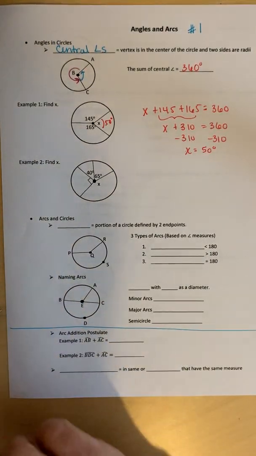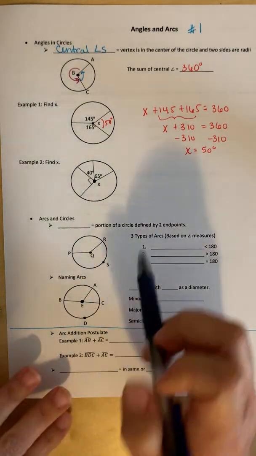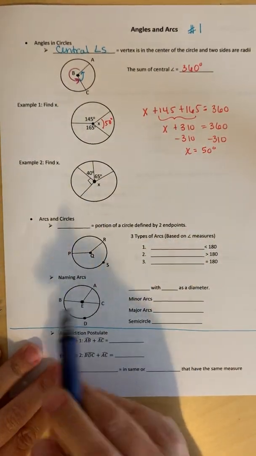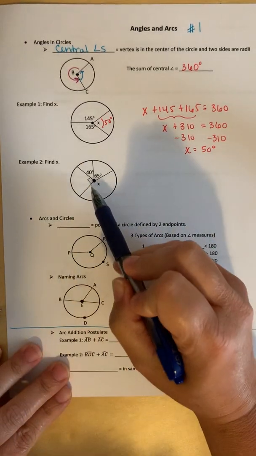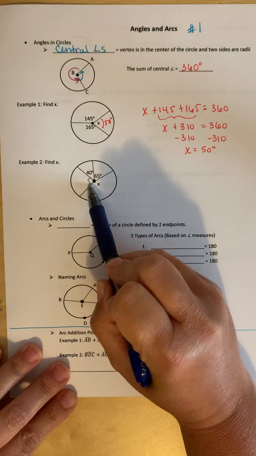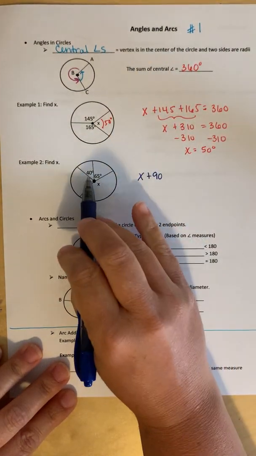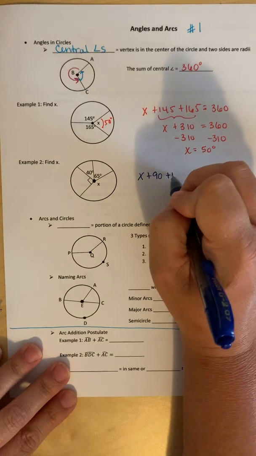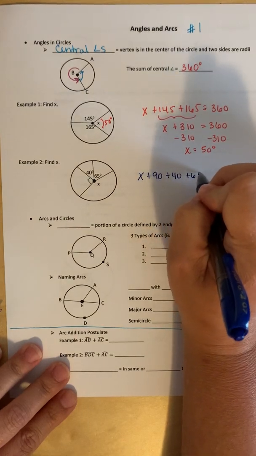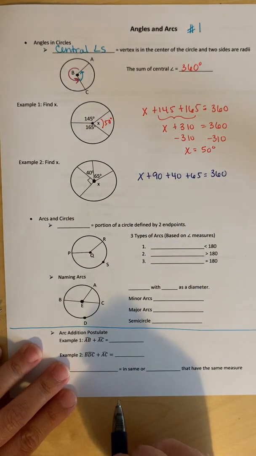Doing number 2 here. If we're looking at number 2, all of the angles add up to be 360 degrees. Now you need to be aware that this little square thing on this angle means that this angle is 90 degrees. So we're going to have x plus 90 plus 40 plus 65. All of those four angles together give you 360 degrees.